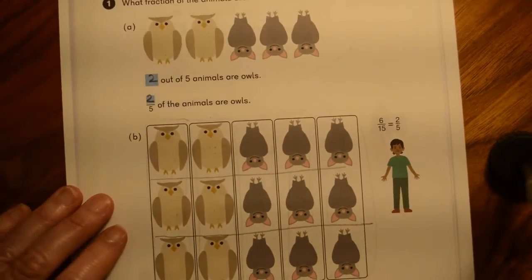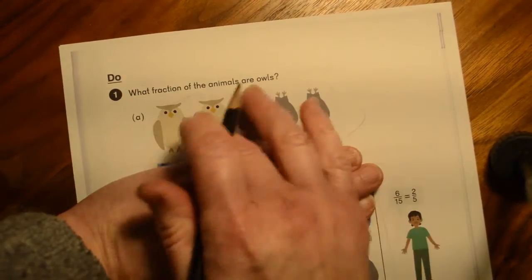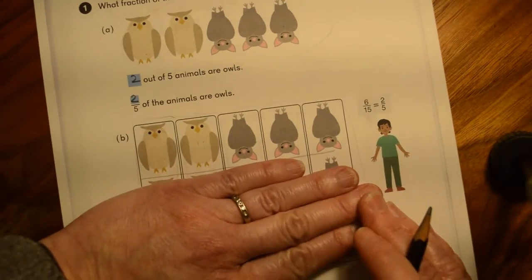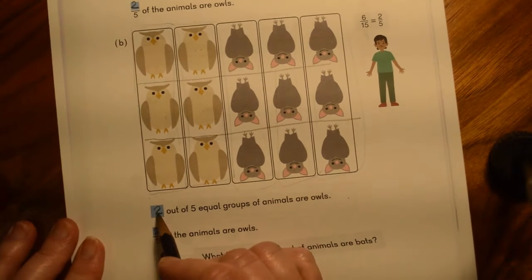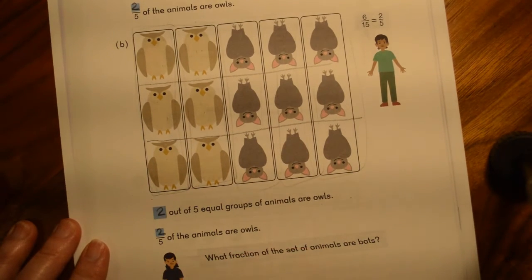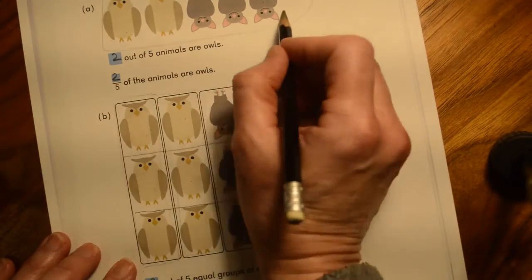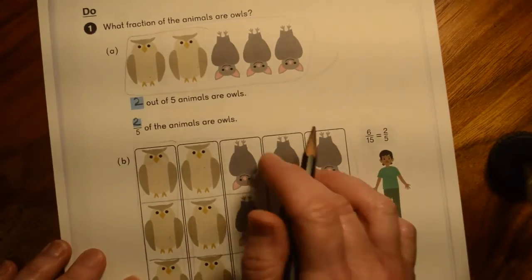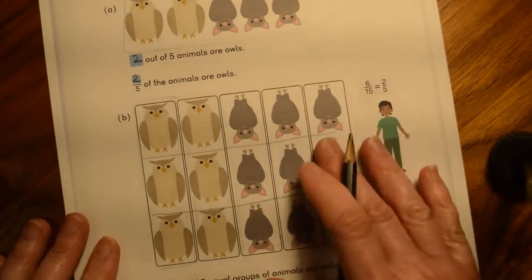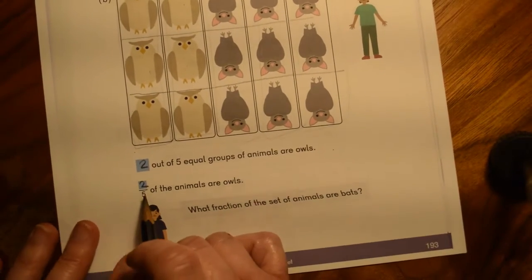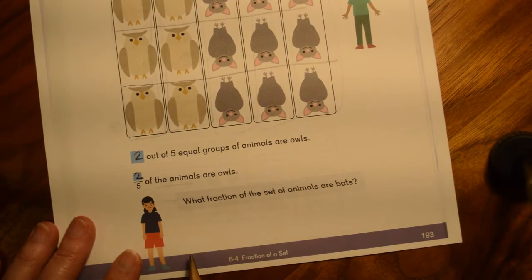What that's saying is that it doesn't matter if we just look at one barn like that, if they share that property that all barns do. It doesn't matter if we look at 1 barn or 3 barns or 100 barns, it should come out to 2/5 of the animals are owls. All right, so as long as they follow that property that in each barn there's 2 owls and 3 bats, that it doesn't matter how many of those groups we look at, the fractional amount of owls will still be 2/5.